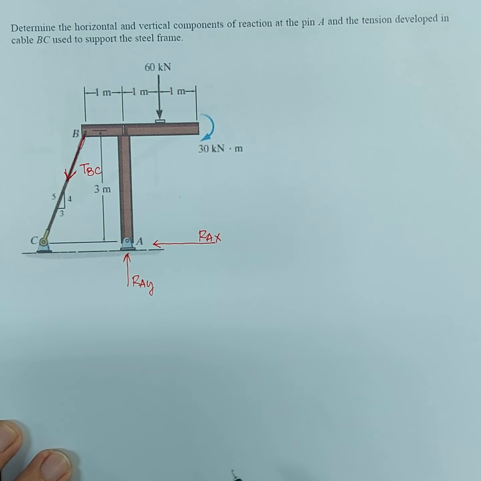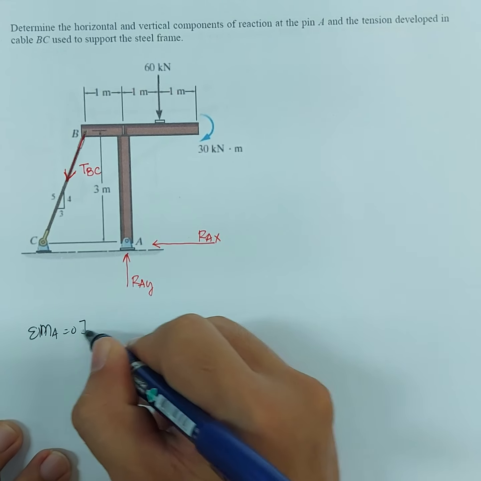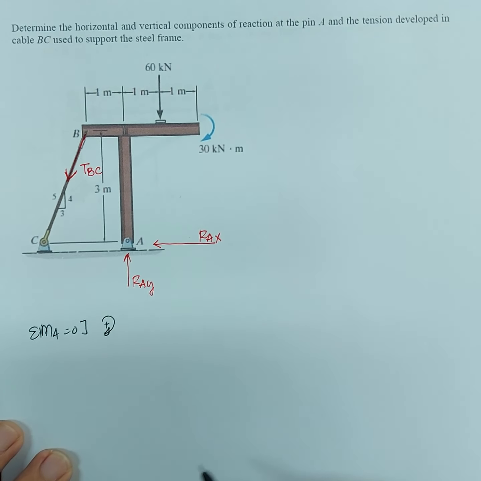So, summate moments at A. Summation of moments at A is equal to 0. Clockwise moments are positive.